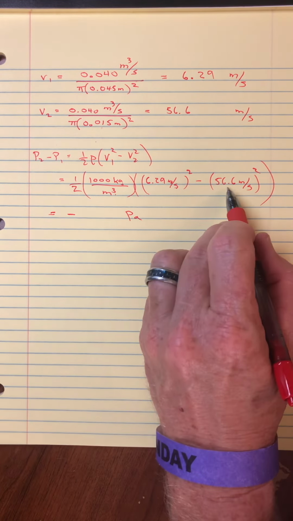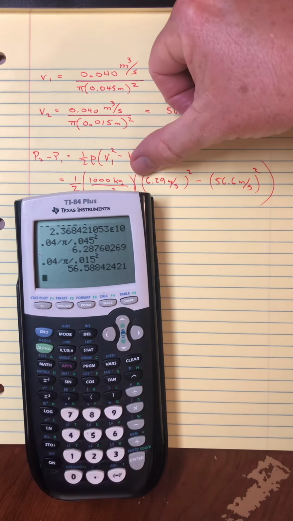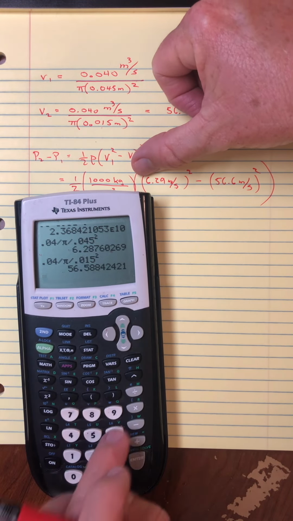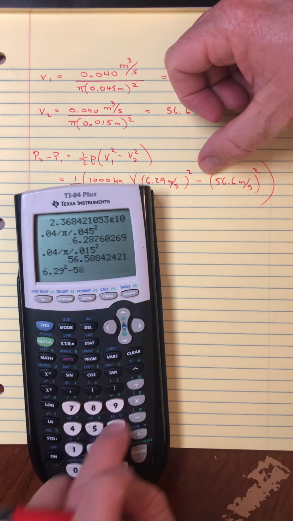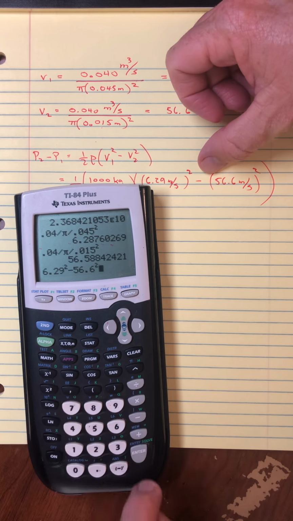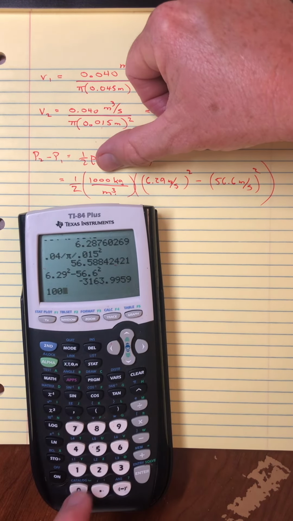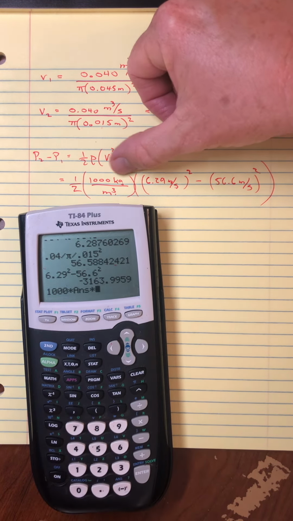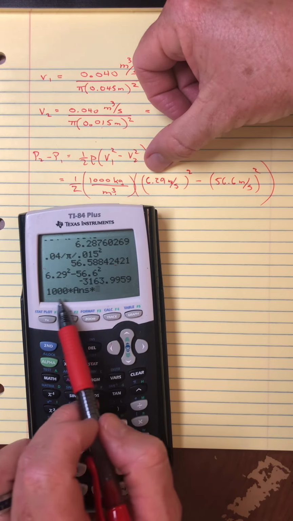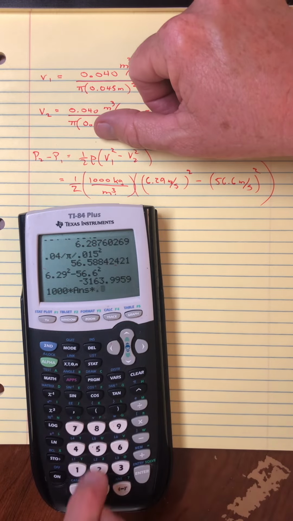And clearly this V2 is bigger than V1, so we're going to have a negative. In fact, I'll just do this number first. 6.29 squared minus 56.6 squared. So there's the negative number, then times 1,000, and then times 1/2.